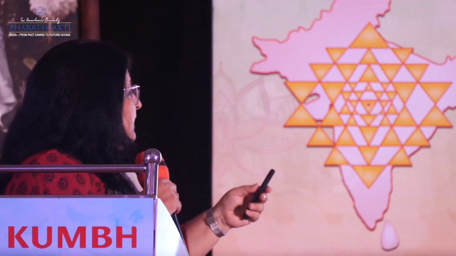Now, the lower would be the ascending triangle, which starts from matter, life, and mind. And the upper one would be the descending triangle, which would be the Sat, Chit, Ananda. Right? This is up to what Sri Aurobindo has spoken of. And then he said that we can also combine them to make something else.